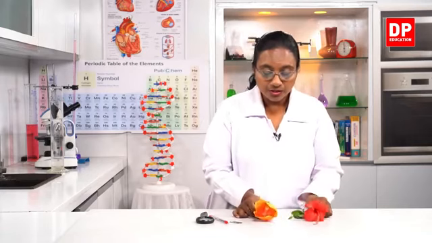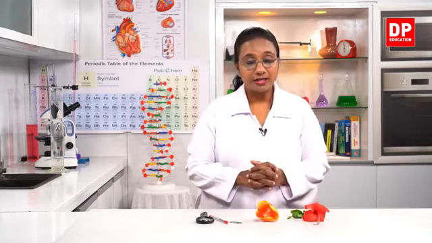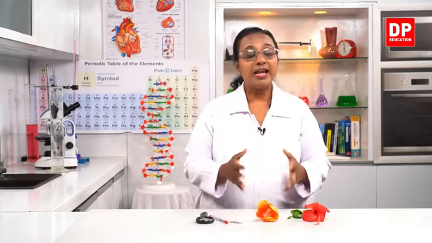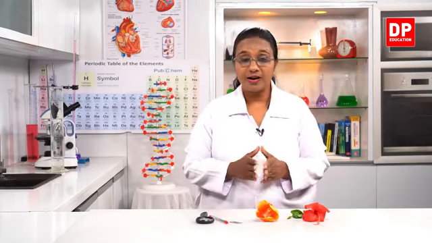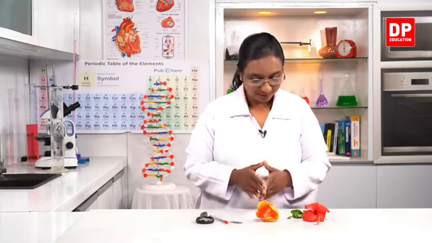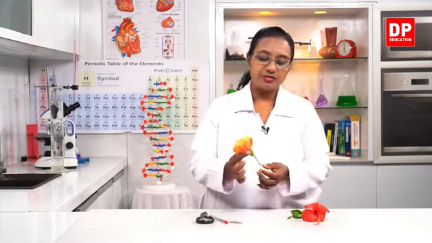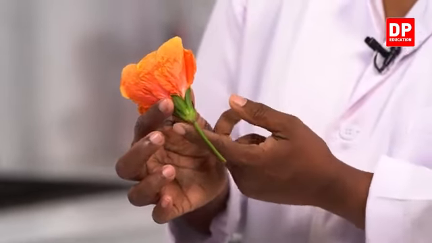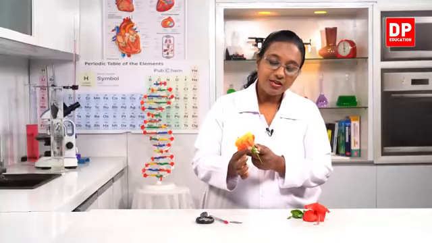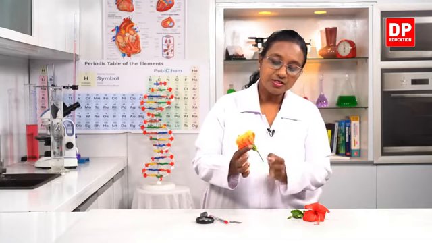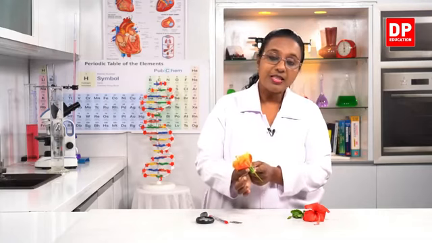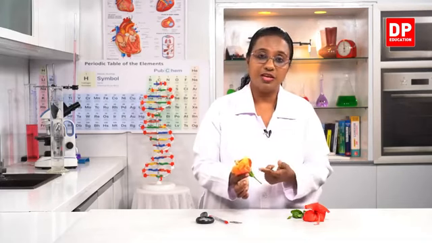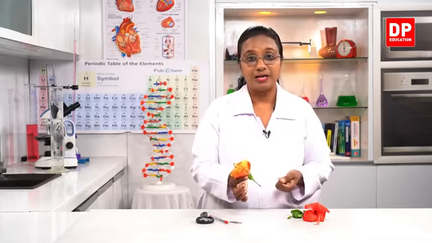So what we need to do is identify the parts, as well as take a longitudinal section, and inside also we need to identify the different parts of the flower. So as you can see here, students, this is the stalk that attaches the flower to the branch. Then we have the receptacle. Now this part is the receptacle. That is what has all the other structures attached to it in a whorl-like manner.